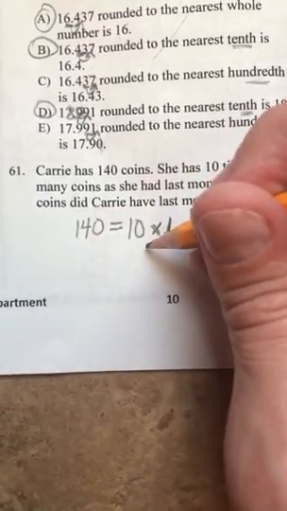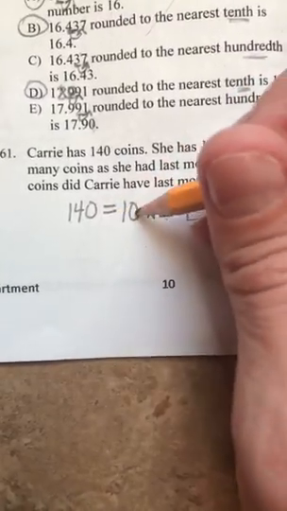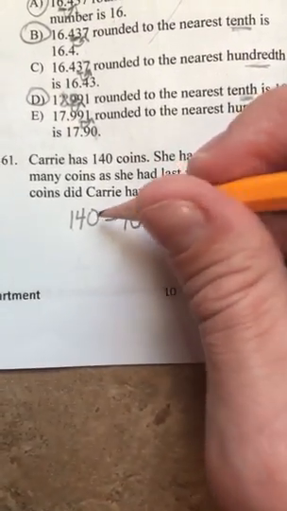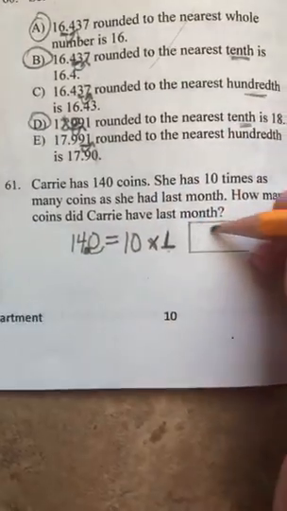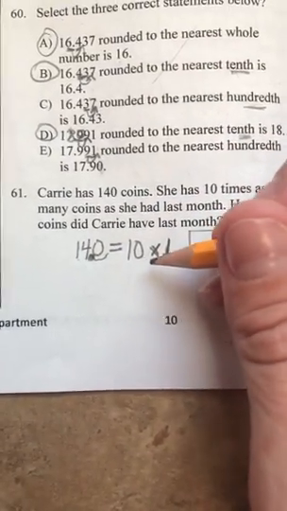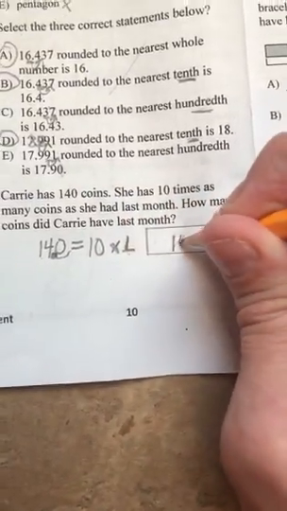So you could take it and do your reciprocal and take 140 divided by 10. Or in other words, move over one place value to get smaller because last month she had less than she has this month. This month she has 10 times more. Last month she had 14.